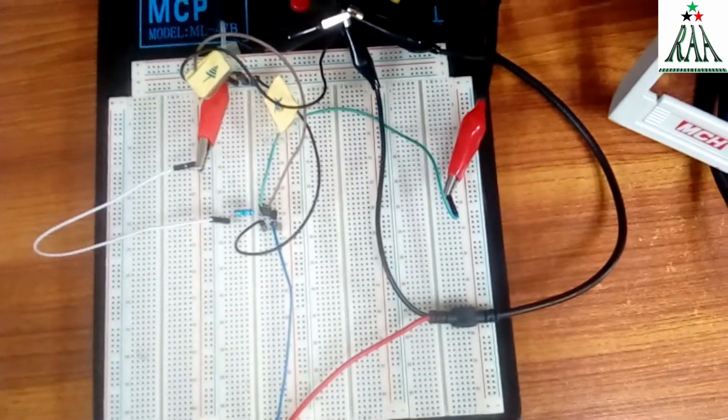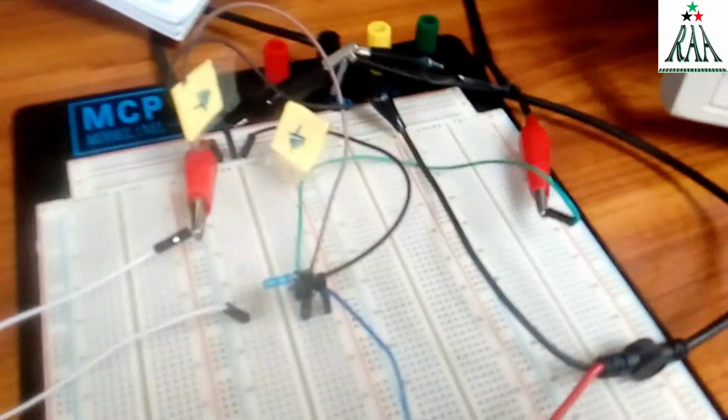We set up the experiment as we discussed before, according to the circuit diagram which is given.